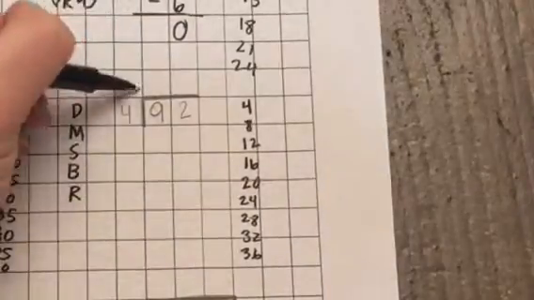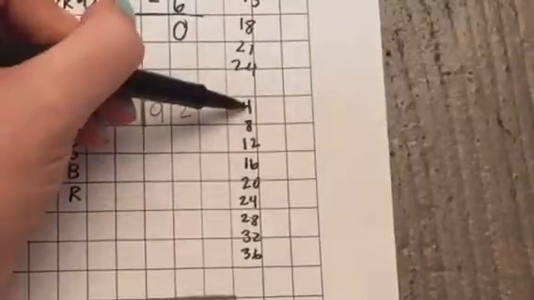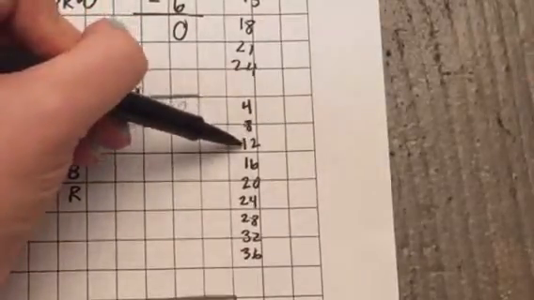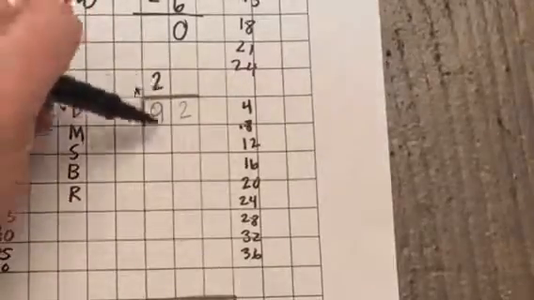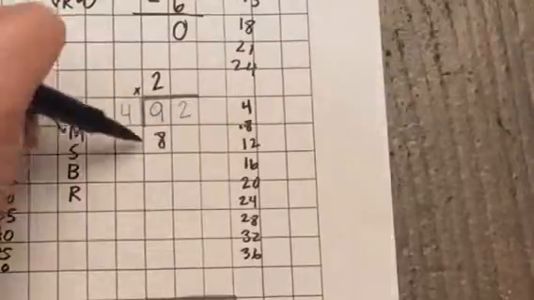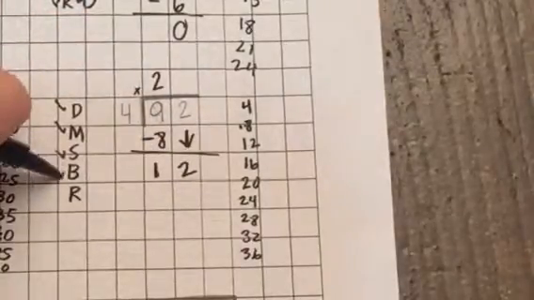So divide. How many times can 4 go into 9 without going over it? So it can go 1 time, 2 times, 3 times too many. So I'm going to go back here, it can go in 2 times. So 4 times 2 is 8. Now we're going to subtract. 9 minus 8 is 1, and I'm going to bring down my 2, which gives us a 12.